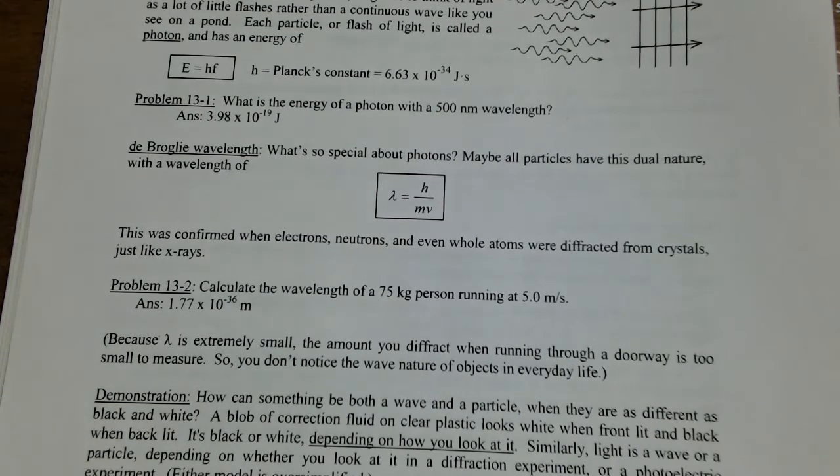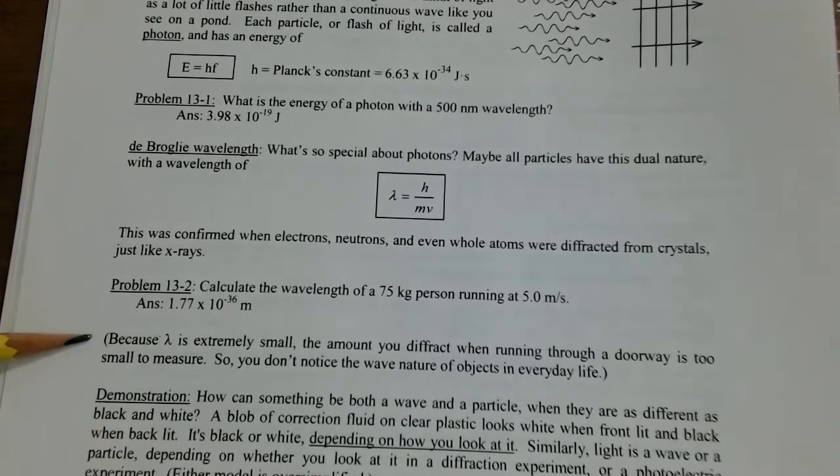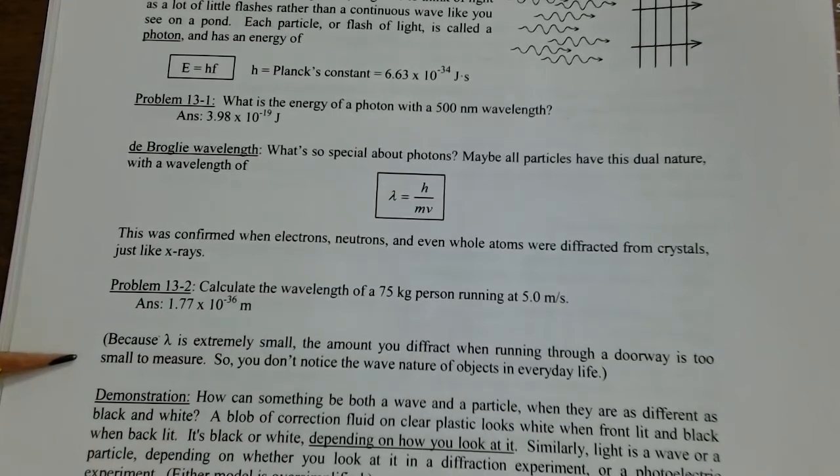So anyhow, somehow what I just ranted and raved about for about 5 minutes became 2 sentences here. That's what happens when you have time to think about what you're going to say instead of just saying it. But because the wavelength is extremely small, the amount you diffract running through a doorway is too small to measure. So you don't notice the wave nature of everyday life.